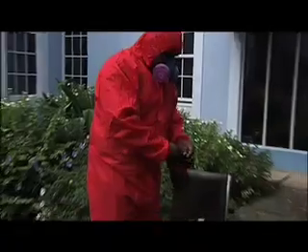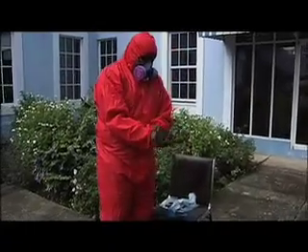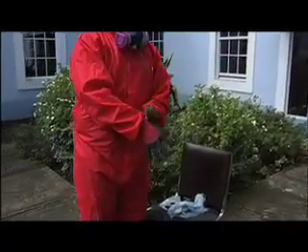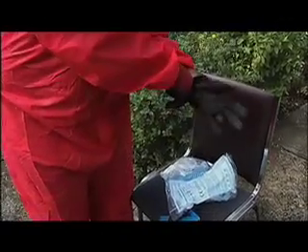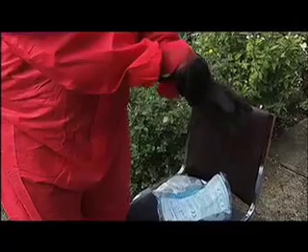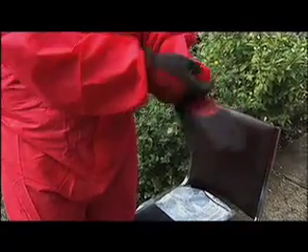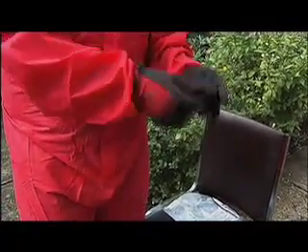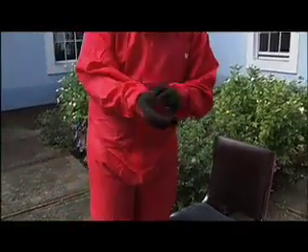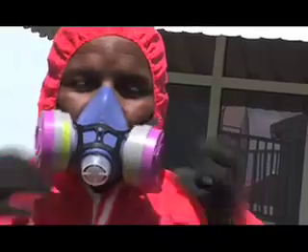Now he's putting on the gloves because you're handling the asbestos and sometimes you might have sharp edges. So it's best to have gloves to help protect your hands from any sharp edges where you can be easily injured. So this is how one should be attired prior to and during the removal of the asbestos.